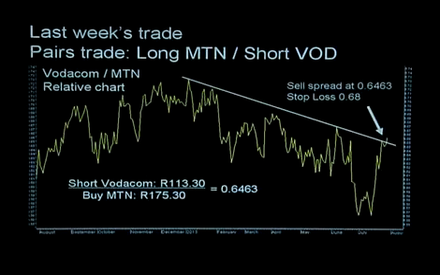And when it got up to this resistance area here, which was at around 0.65 on the relative, that's where I'd look to initiate this pairs trade by going short of Vodacom and long of MTN. If the pairs trade were to work out, then we would expect this to fall back down, and that's where our pairs trade would become profitable. So I shorted Vodacom at 113 Rand 30 cents, and I bought MTN at 175 Rand 30. So our ratio for this pairs trade was 0.6463, which is more or less where that resistance is that I'd identified.